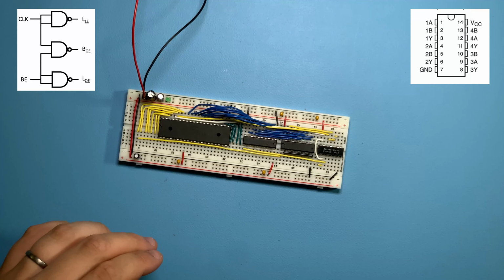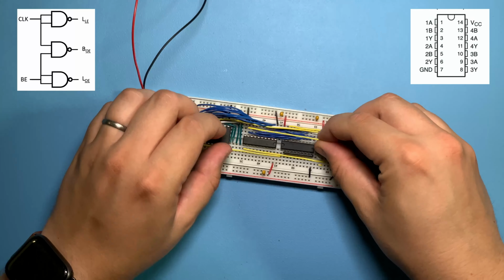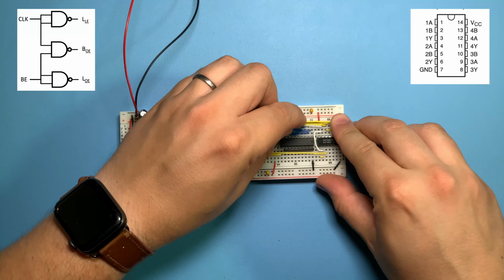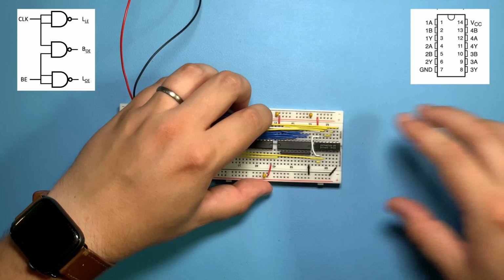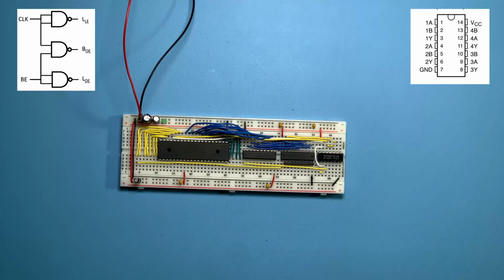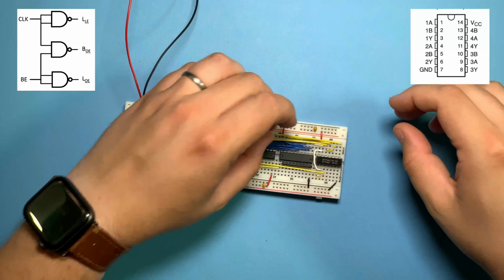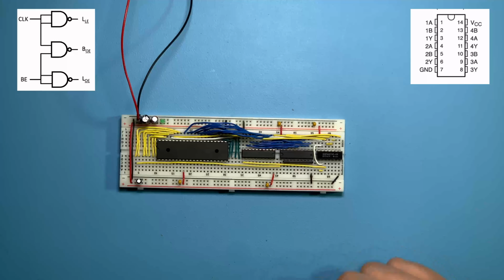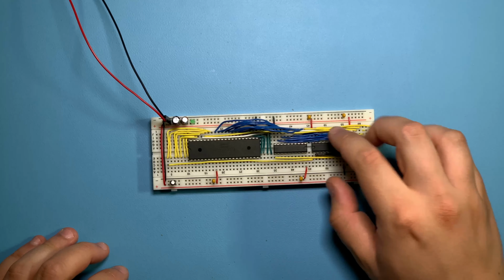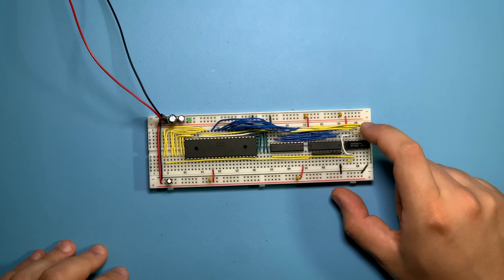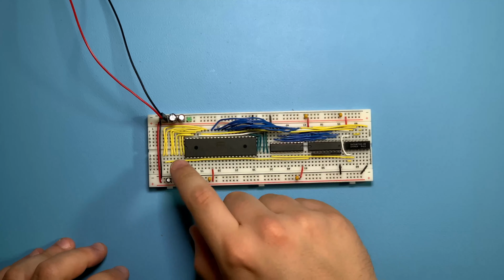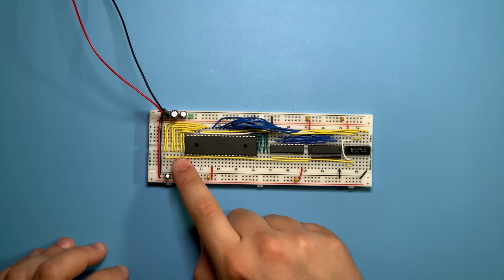So this needs to come back here. Starting to get a bit tight. Okay, so this should be an improved circuit. We've fixed the control logic so that if we decide to use the bus enable pin, it will work out of the box.